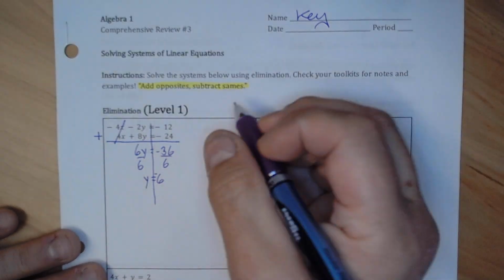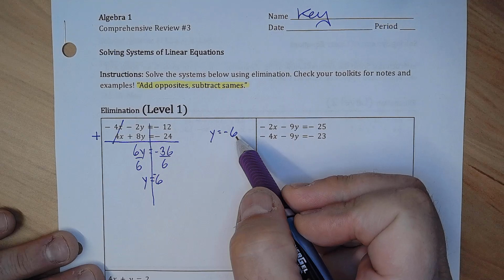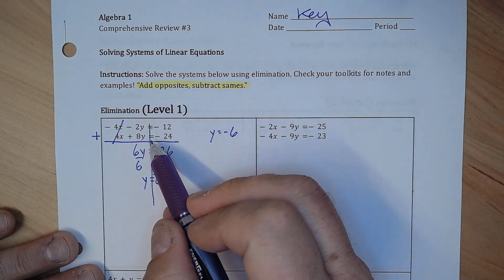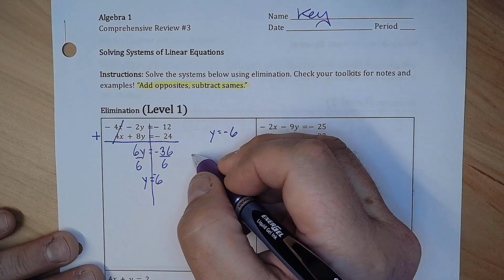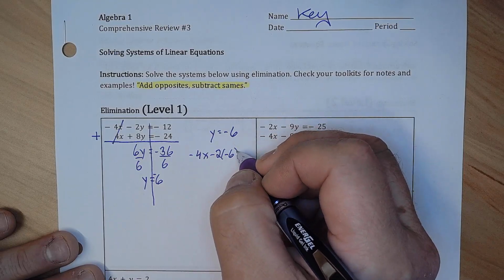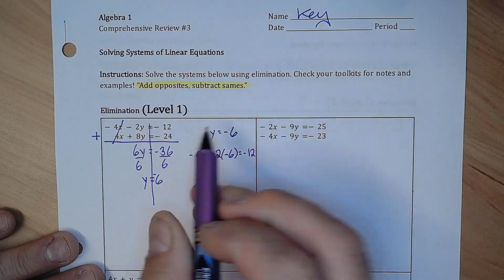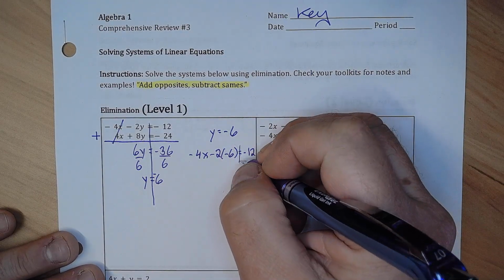So now that we know that y is equal to negative 6, we can solve for x by substituting this back into either equation, doesn't matter which. I'm going to do it into the first equation, so I have negative 4x minus 2 times negative 6 equals negative 12, and now we need to calculate a value of x that will make this true.